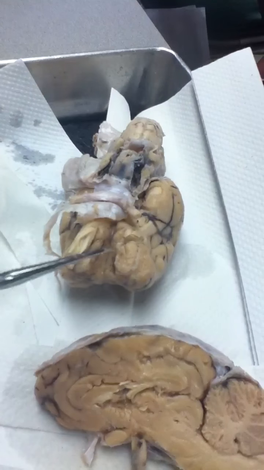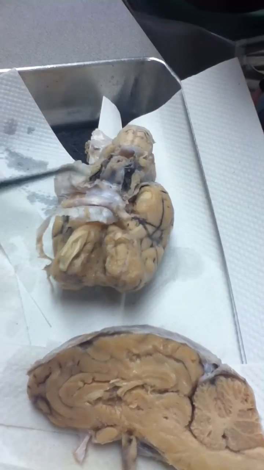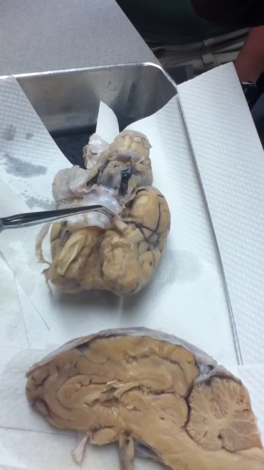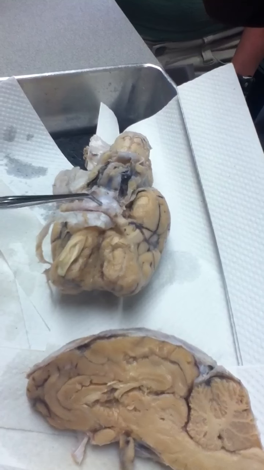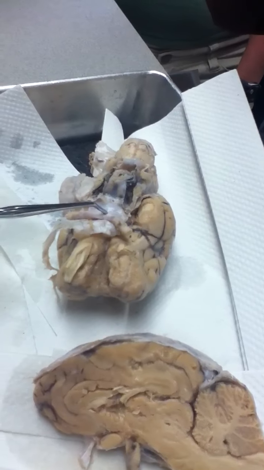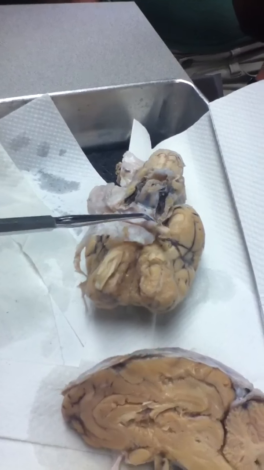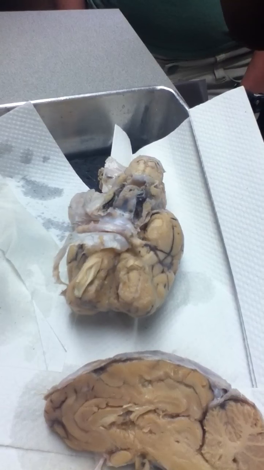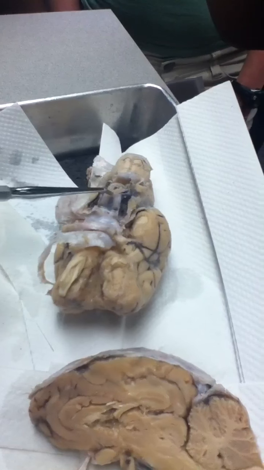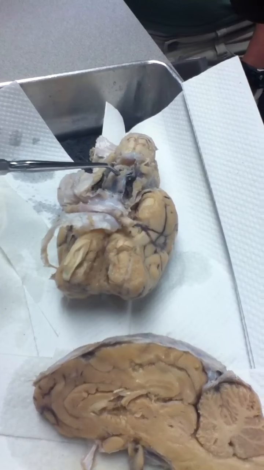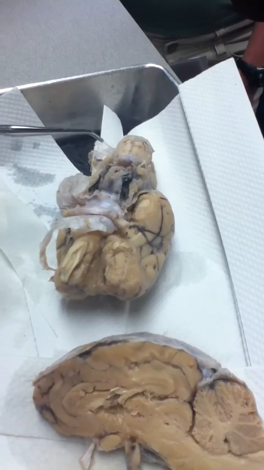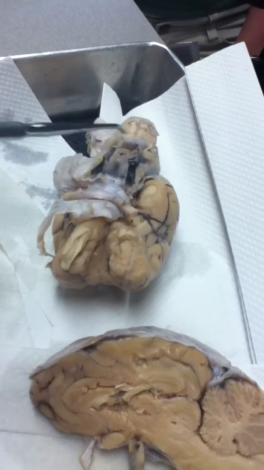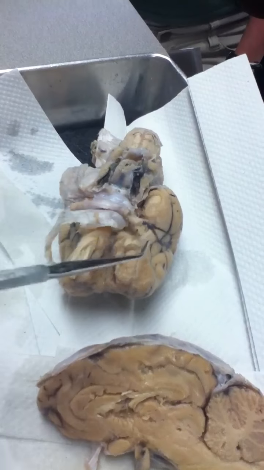Olfactory bulbs right beneath the frontal lobe. Optic nerves, where the optic nerves meet in the center, is the optic chiasma. And then leading to the back of the brain from the optic chiasma are optic tracts. Right in the center here is the pituitary gland. On the sides here are your trigeminal nerves.